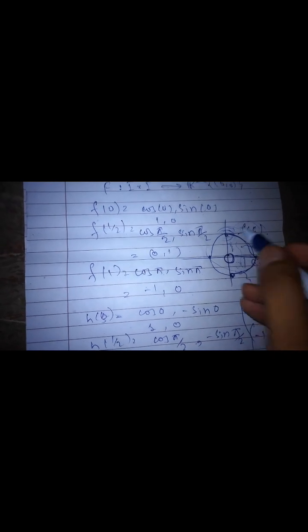If we take f of s and go towards h of s, we cannot cross this point, so f of s is not path homotopic to h of s. Thank you.